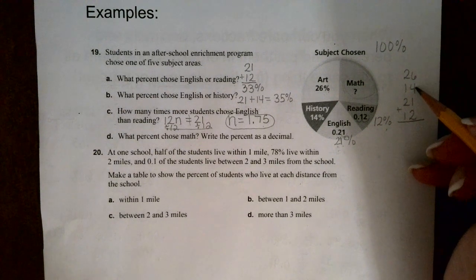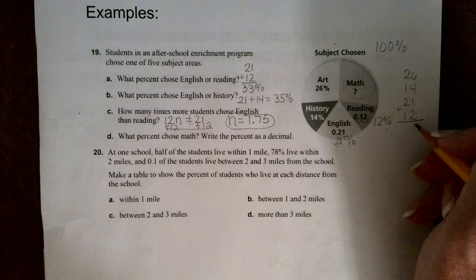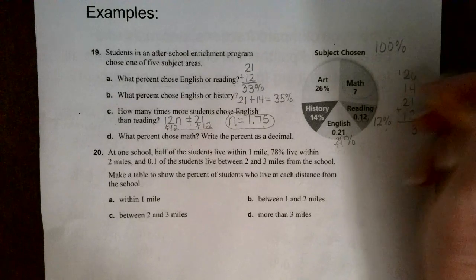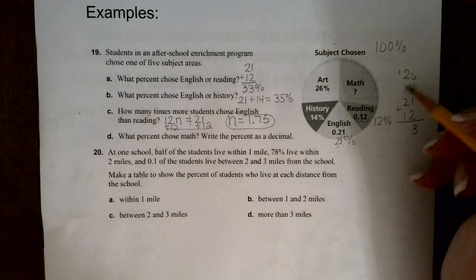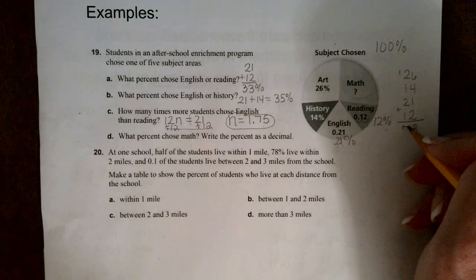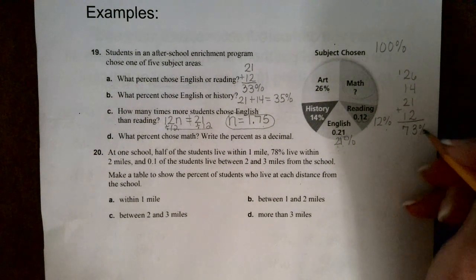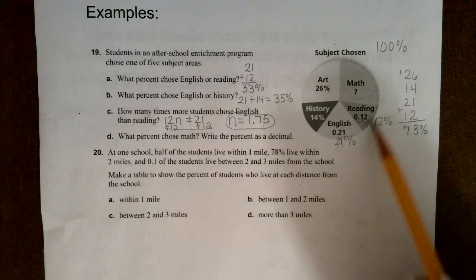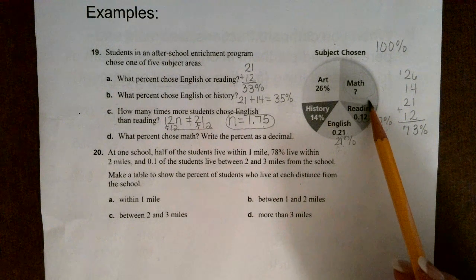So I have 73% included in everything except math.